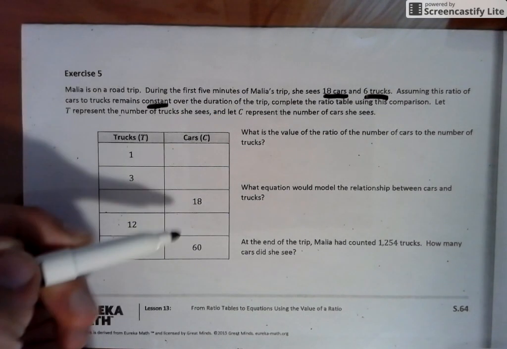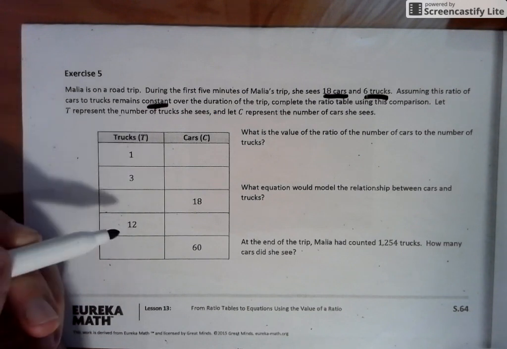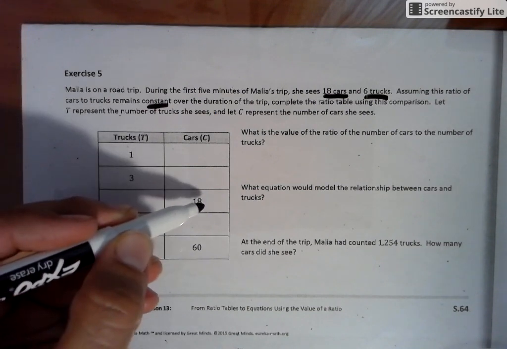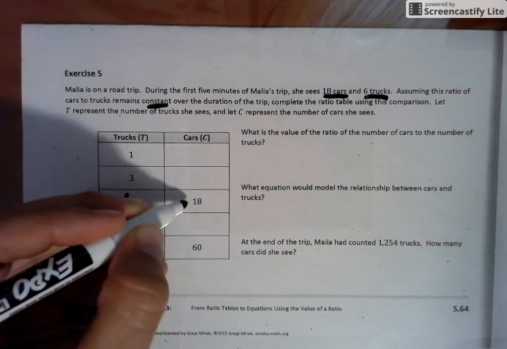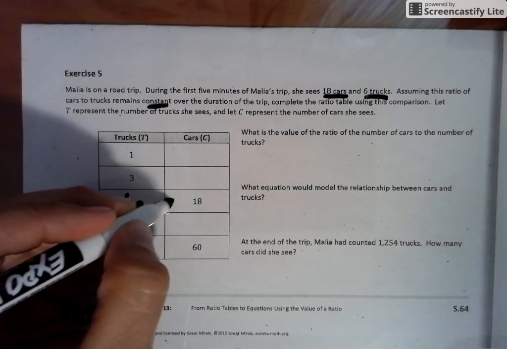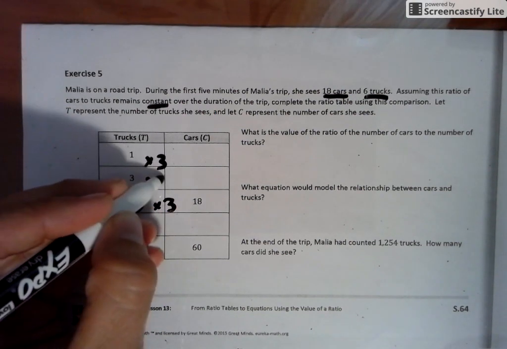Okay, so now if you look at this ratio table, it says trucks to cars. But if you look at the ratio they gave you, it's cars to trucks. So you just have to make sure you see that the cars are on this side and the trucks are on this side. So we have 18 cars, 6 trucks. Well, once we put this 6 with this 18, we see that we get from a 6 to an 18 by multiplying by 3.